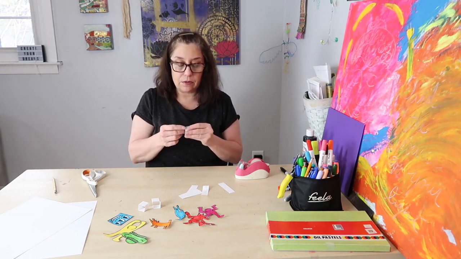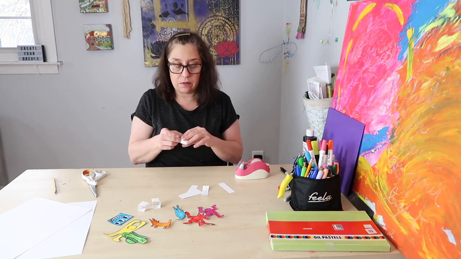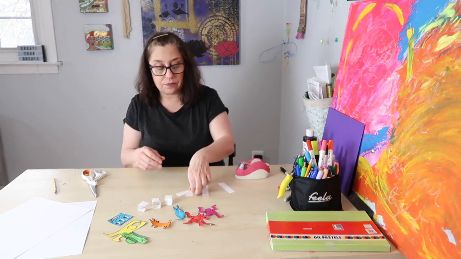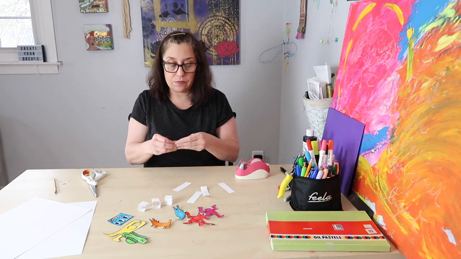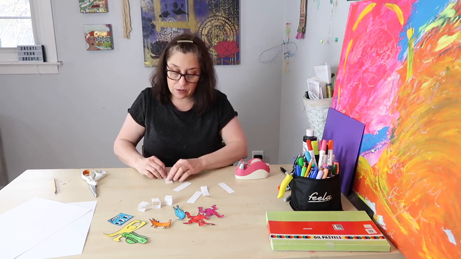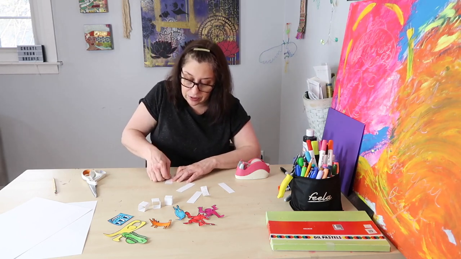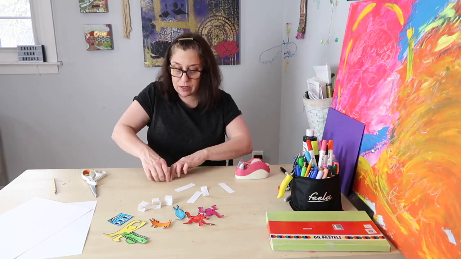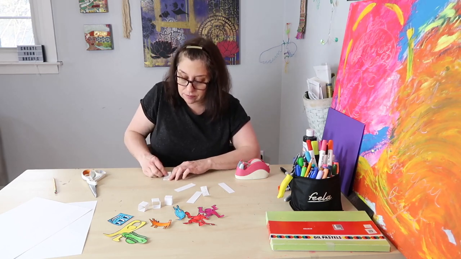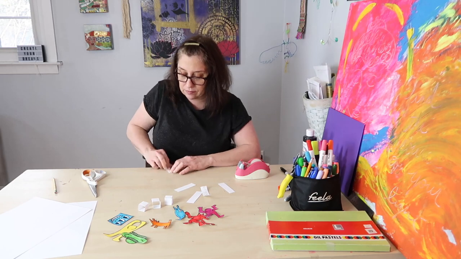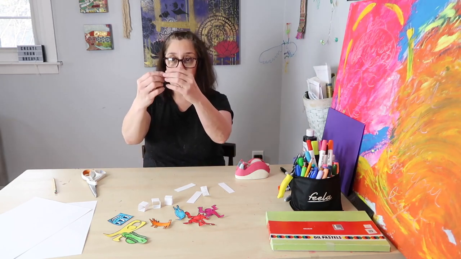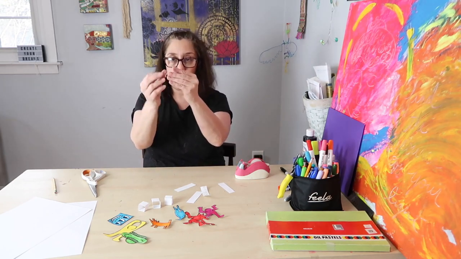And I'm going to tape it closed. Fold it in the middle, then bring your ends to that middle line that you made. Like that. And then when you open it up, it will form a square.